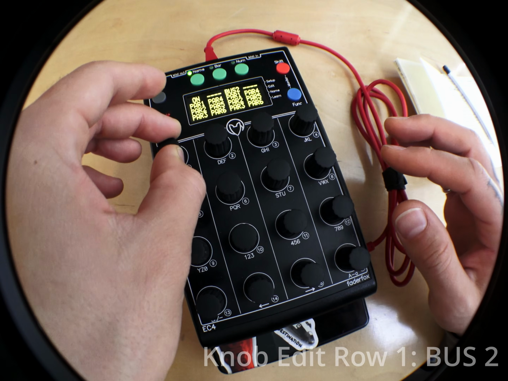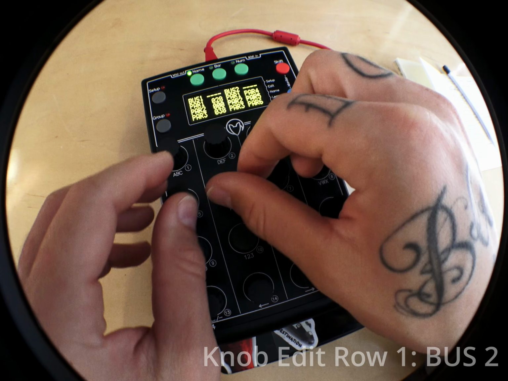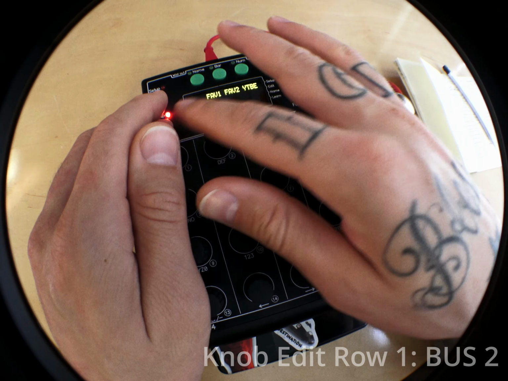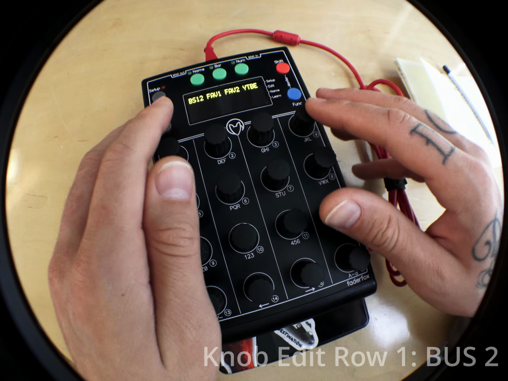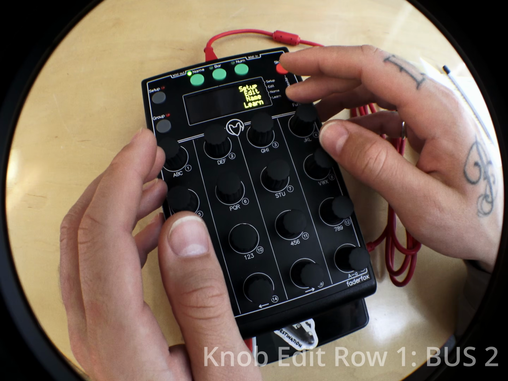So I can turn it on, off, and then this is page 1, and then this is page 2 of all the parameters. So you can definitely set something up like that as well if you just want to affect buses 1 and 2. But for this video and for this setup, we're just doing the first 3 control knobs.